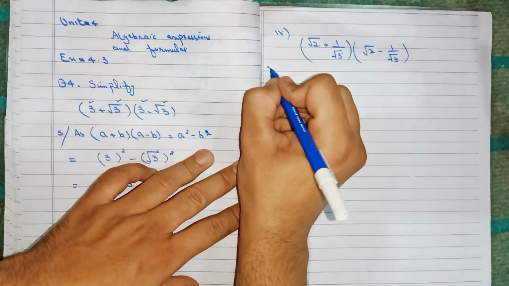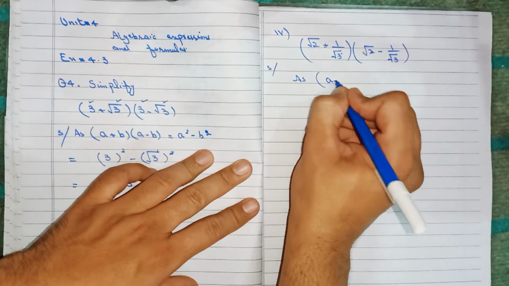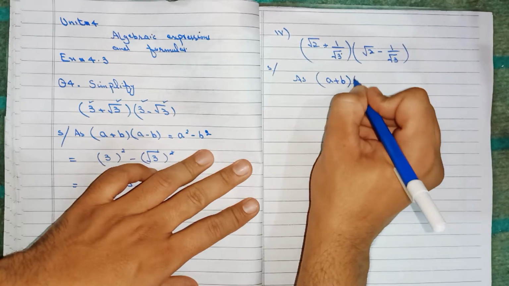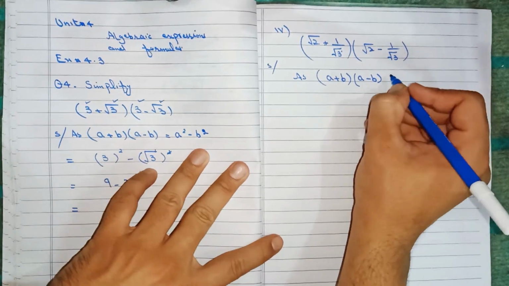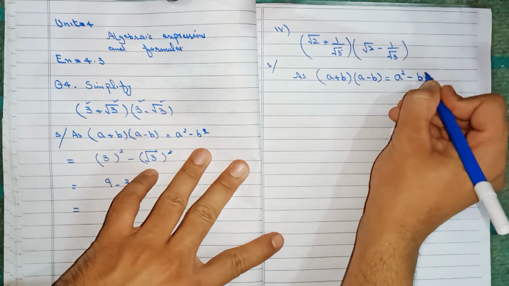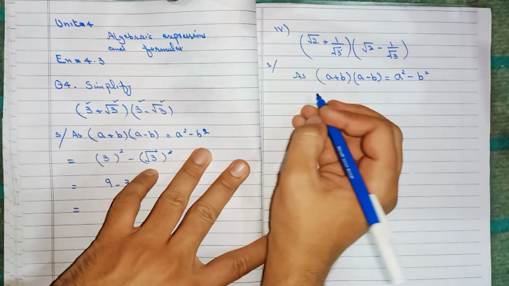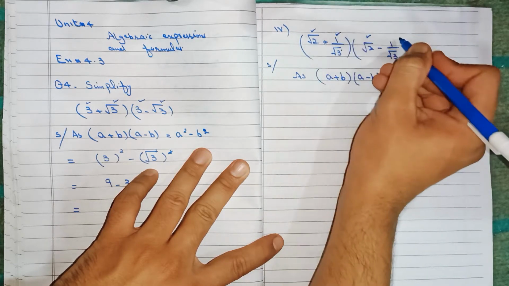Again in the solution we write as a plus b into a minus b equal a square minus b square. So here again it is a and this one is b.